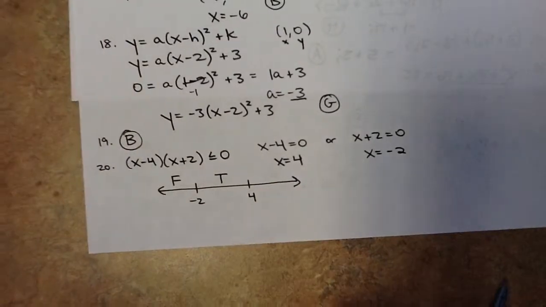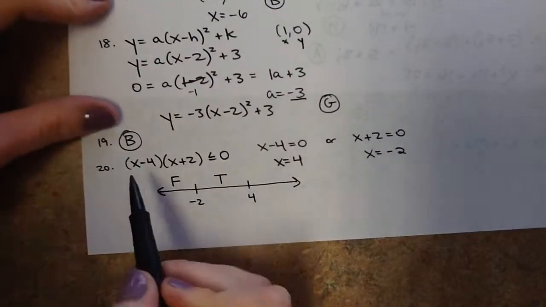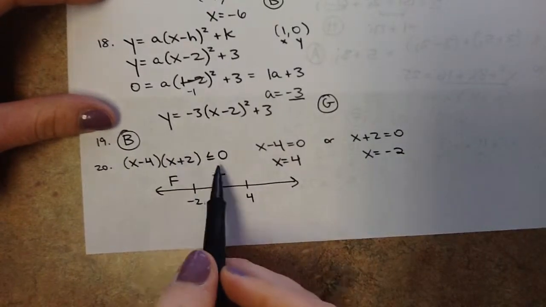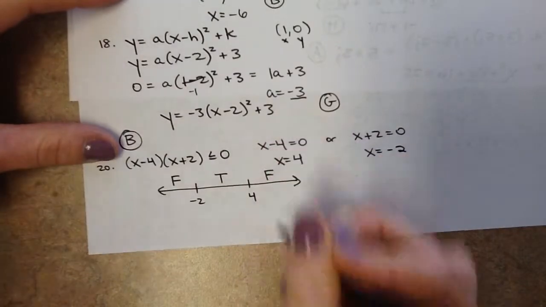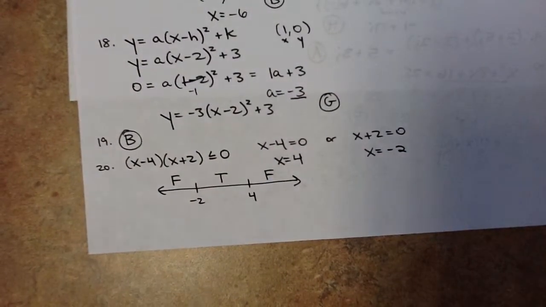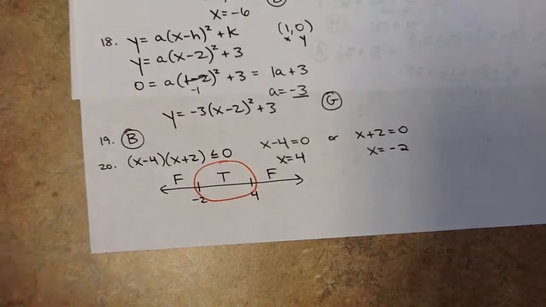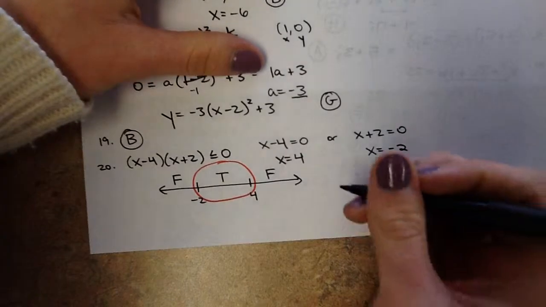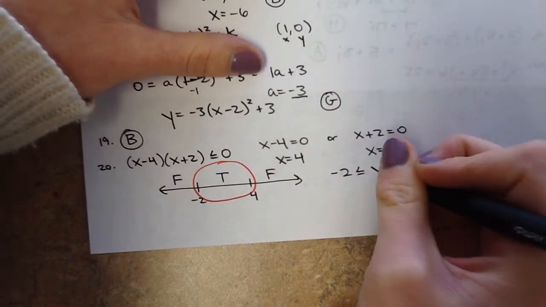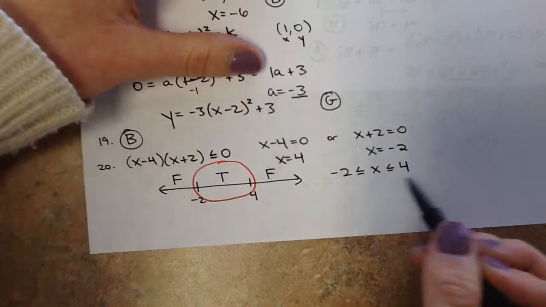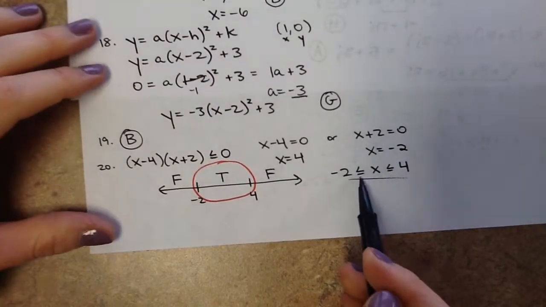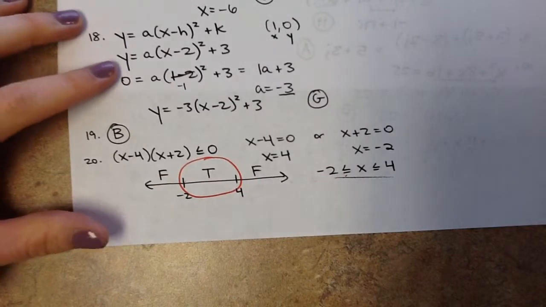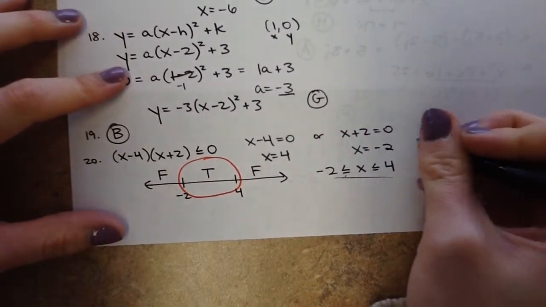Then something bigger than 4, like 5 or 100 or anything you want. 5 minus 4 is 1. 5 plus 2 is 7. 1 times 7 is not less than 0. So that test value made the inequality false. So what I want for my answer is just the region that made my inequality true. So I'm going to use a 3-piece inequality to set that up. So I'm going to use negative 2 is less than or equal to x, which is less than or equal to 4. That's how I set up the 3-piece inequalities. I use the or equal to's because my original inequality had the or equal to's. Otherwise, I wouldn't have them. All right, and so that is letter G.